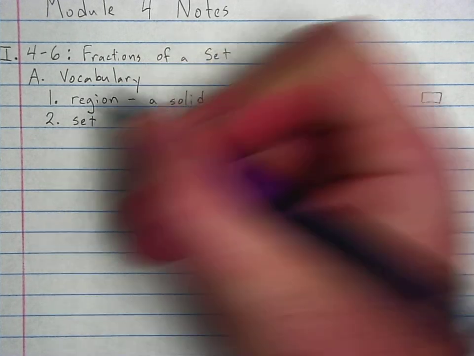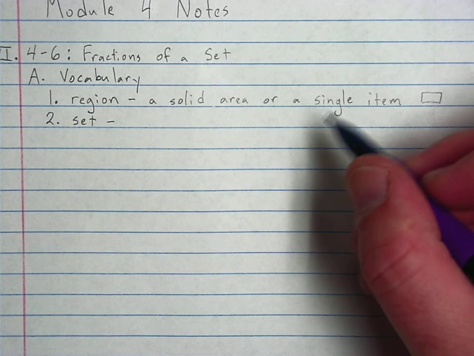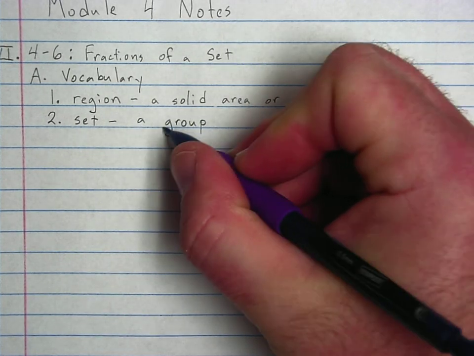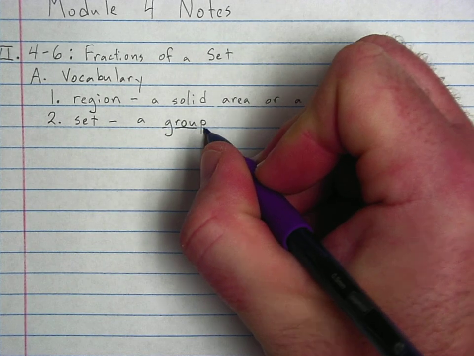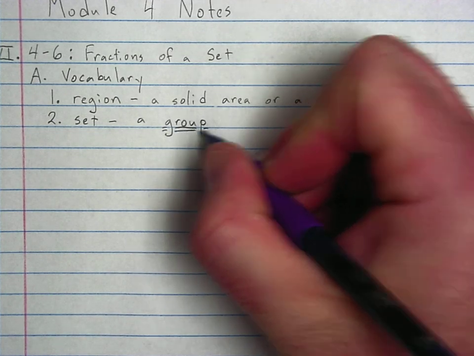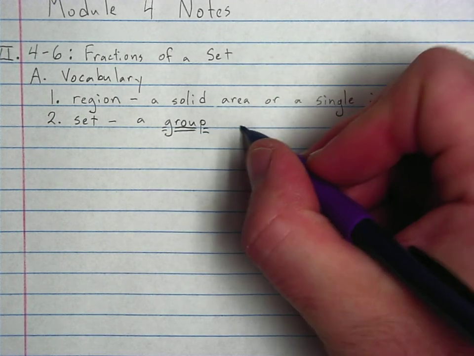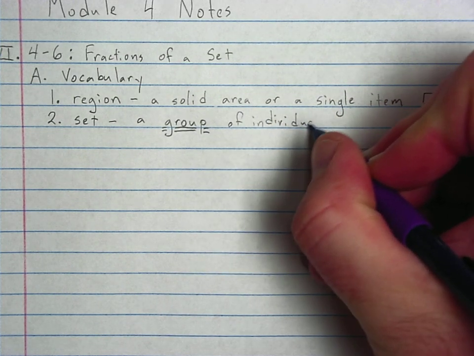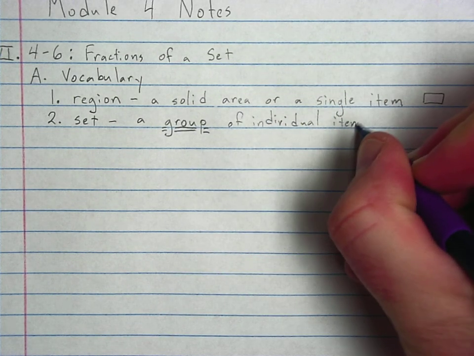Now today we are mostly going to be talking about sets. A set is a group of individual items.